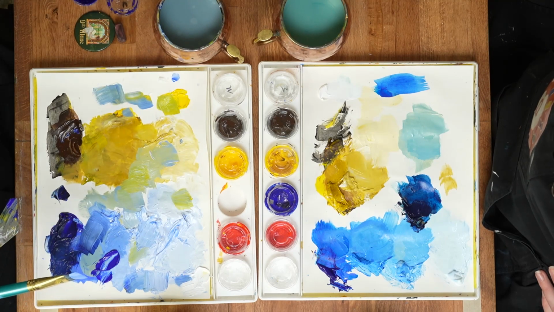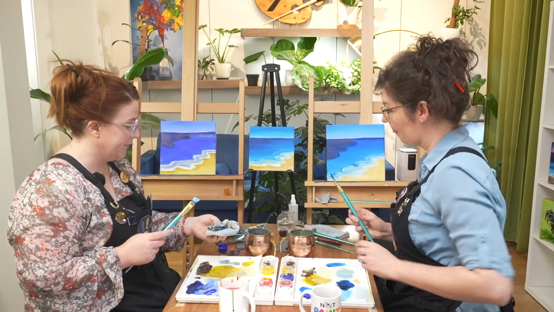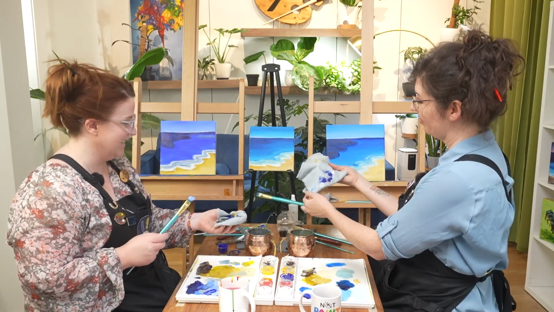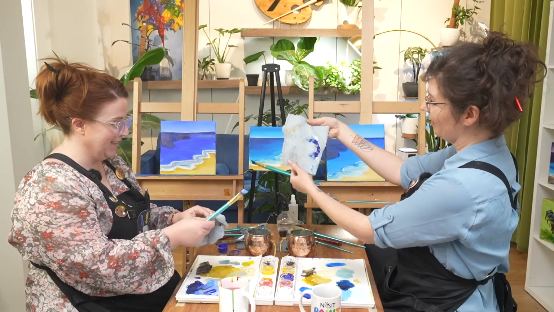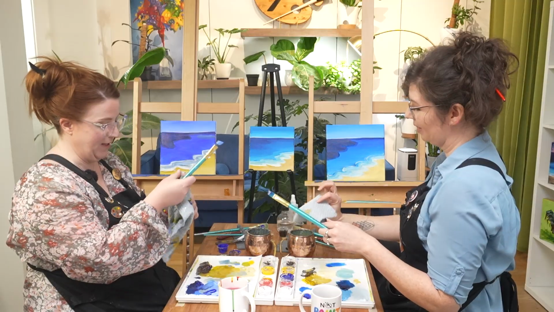I think my rag. See, guys, I figured it out. Look at my rag. Look at her rag. Yes. Yeah, this is the difference. This is why my hands look this way.